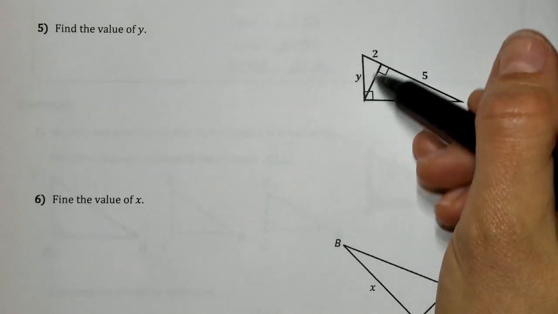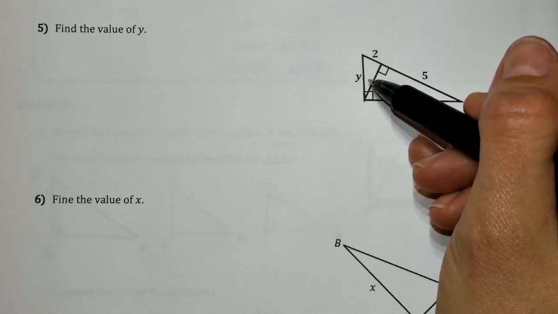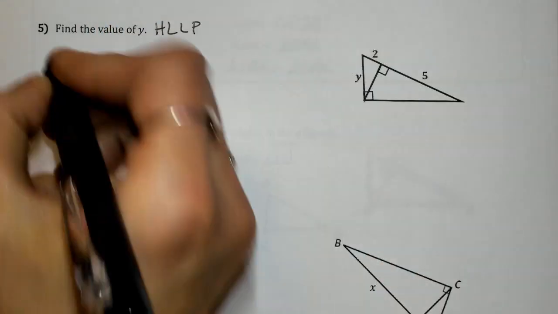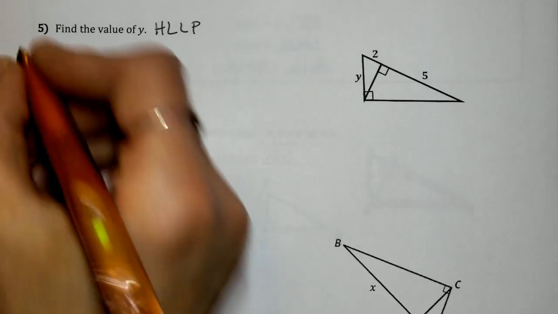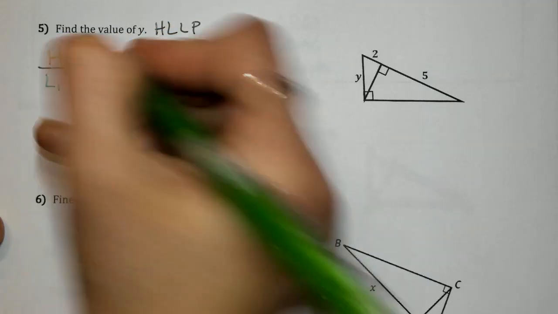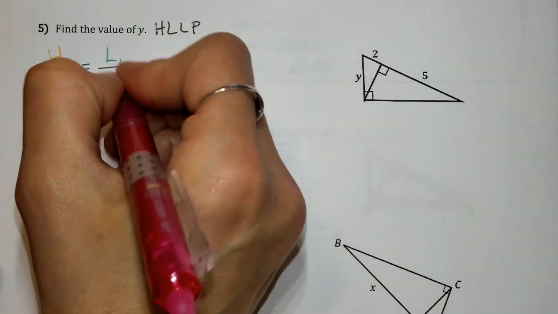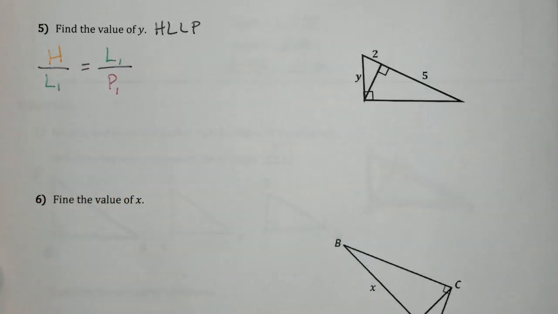Here we're noticing we're not using the altitude, so there's an A in PAP, so we can't use PAP. We have to use HELP. So setting the HELP up, we will do hypotenuse over, and I'm just going to call it L1. We don't know whether it's L1 or L2, but then making sure that we have part 1. We have those little suffixes of the 1s all matching.